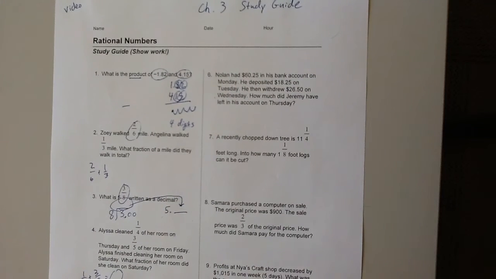And number 6, just remember here that deposit means money is added to your account, and withdrew or withdrawal means money is taken out of your account. So here you're just simply adding and subtracting decimals. Your answer, of course, should be in dollars since you're talking about money.